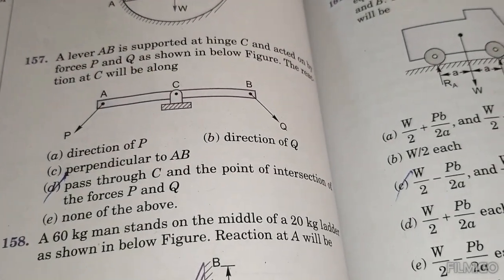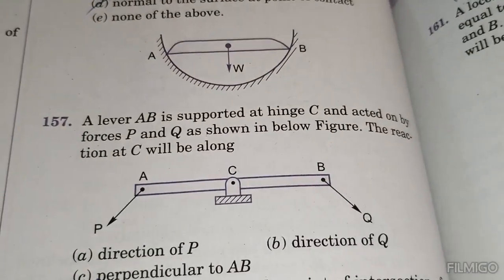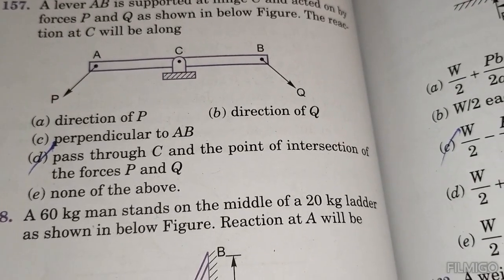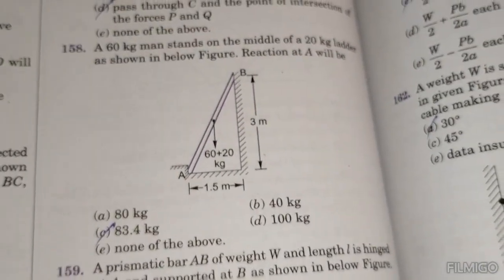A lever supported at hinge C is supported by forces P and Q shown in the figure. The reaction at C will be dash. It passes through C and the point of intersection of the forces P and Q.